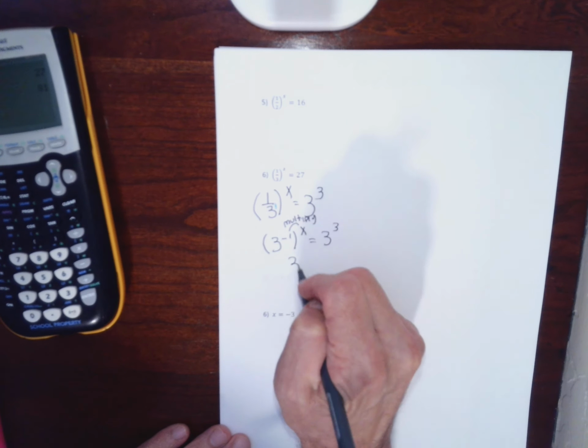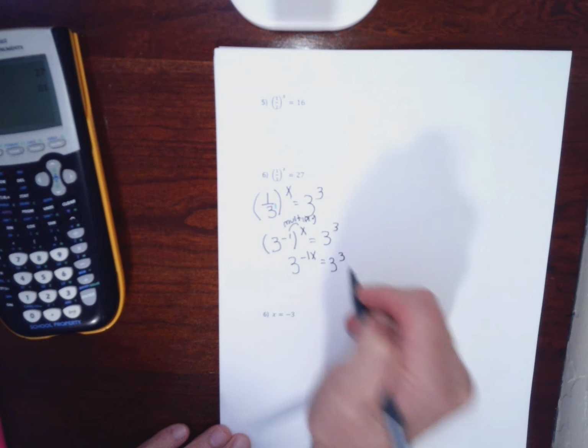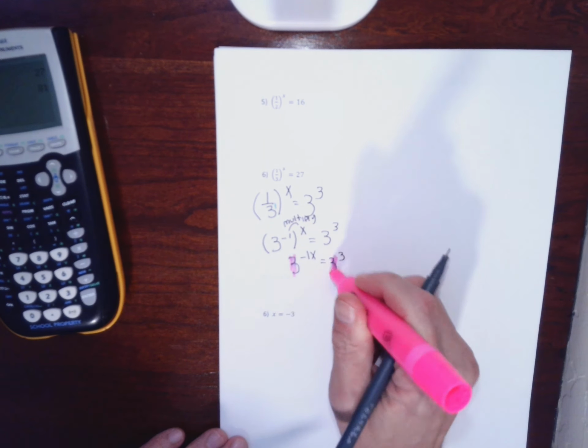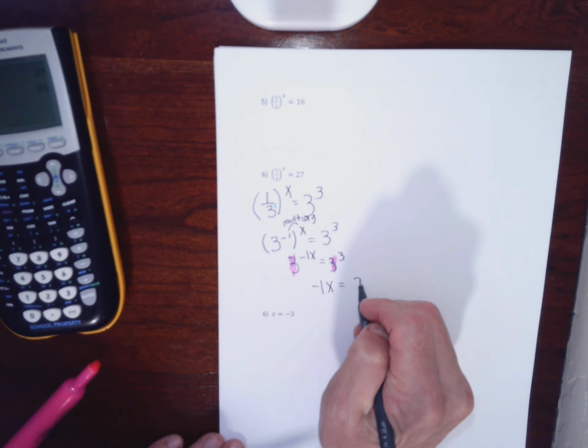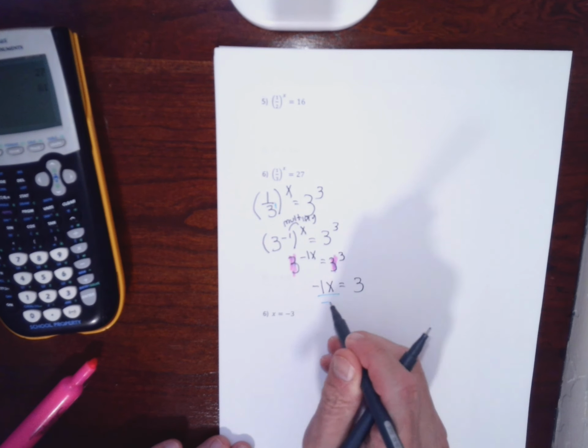So this is going to give me 3 to the negative 1 times x equals 3 cubed. Now I have the bases on each side the same. Lots of 3's here, but they aren't always going to be 3's, but they're going to be small prime numbers more than likely. Drop the bases, set the exponents equal to each other.